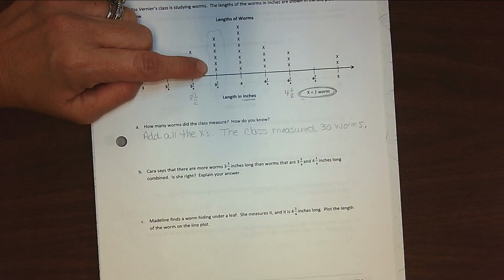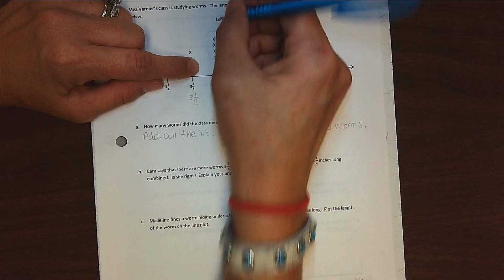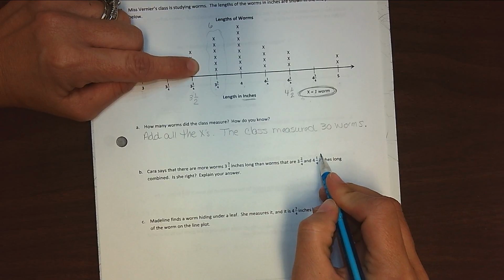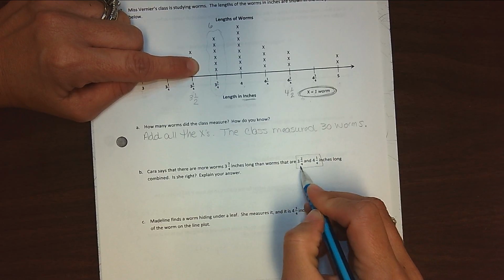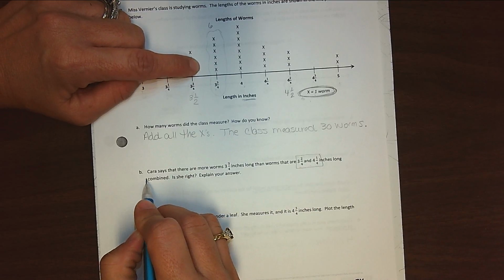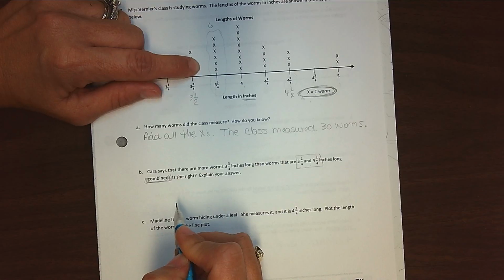How many worms were this long, Audrey? How many worms were 3 3/4 inches long? Alright, I'm going to put a little 6 up here just so I won't forget. But now I have to look at 3 2/4 or 3 1/2 and 4 1/4 combined. So what does that tell me right there? What do I have to do, Alyssa?